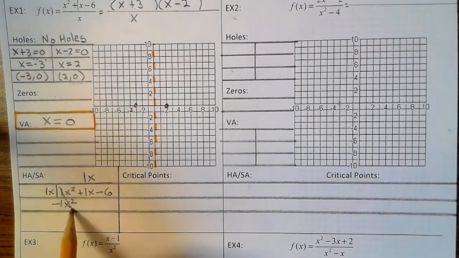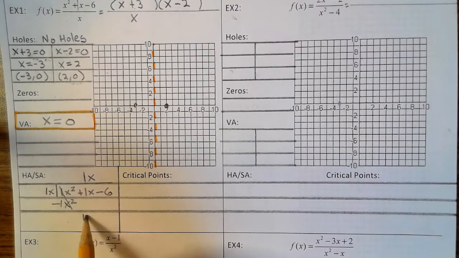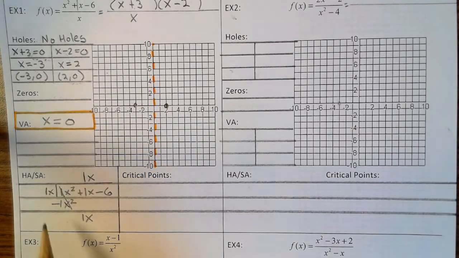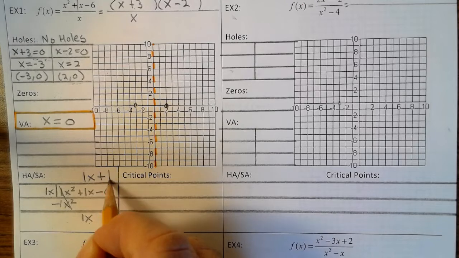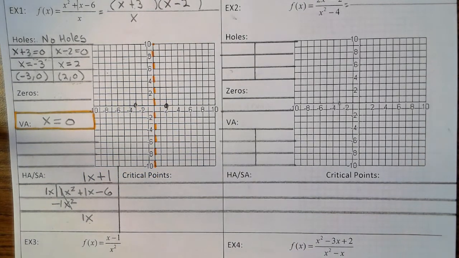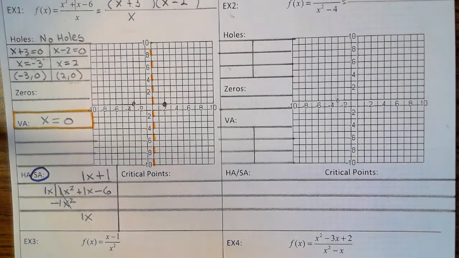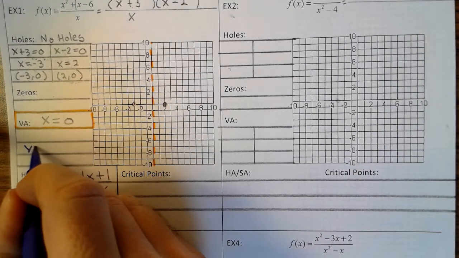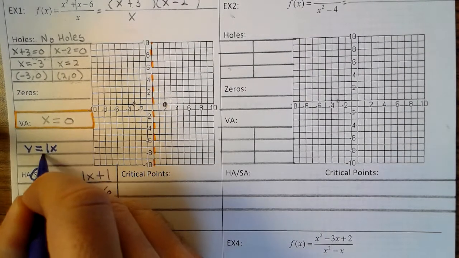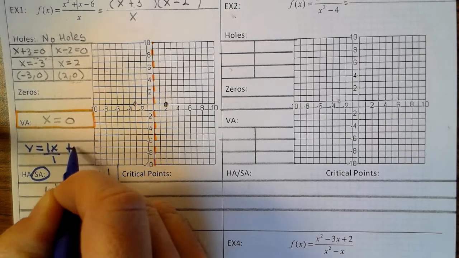Subtract. Bring down the 1x. Now you ask yourself, what do you multiply 1x by to give you 1x? The answer to that is plus 1. Since you have an x in the quotient, you know it's a slant asymptote. So your slant asymptote is y equals x plus 1.